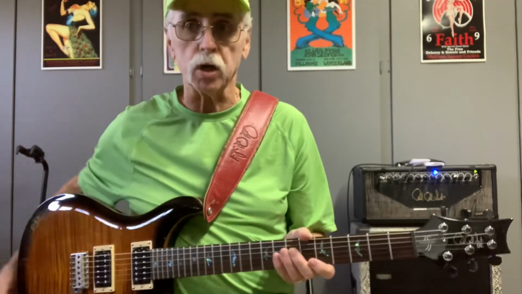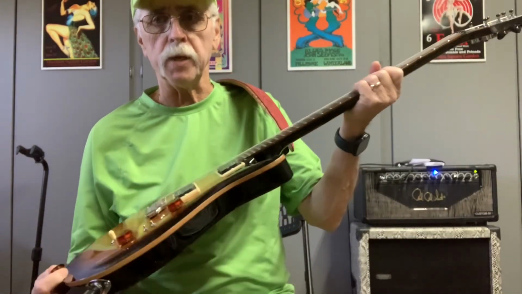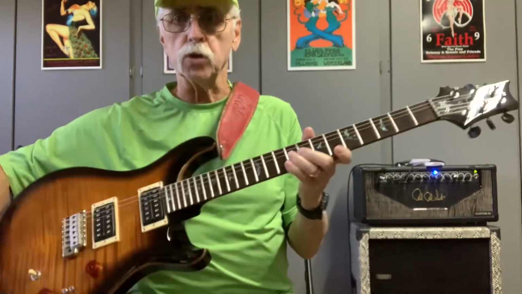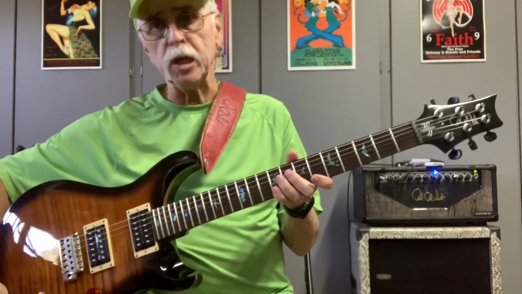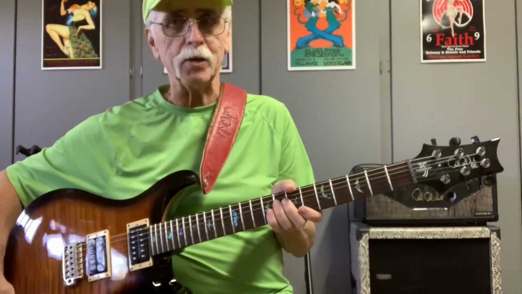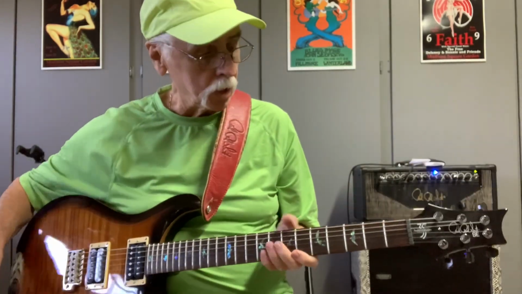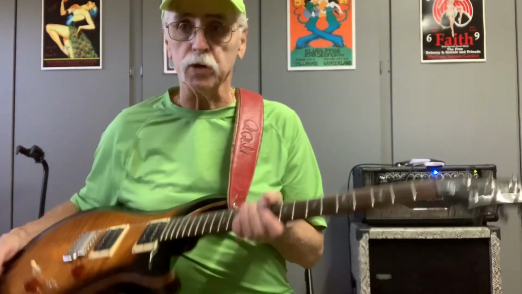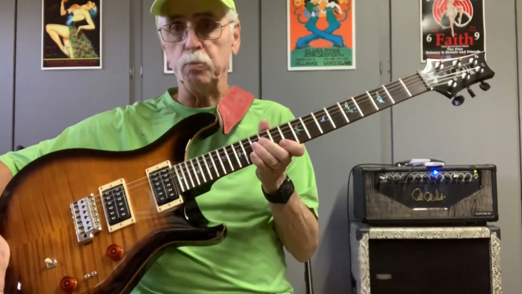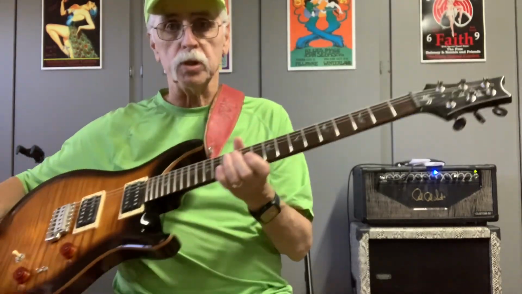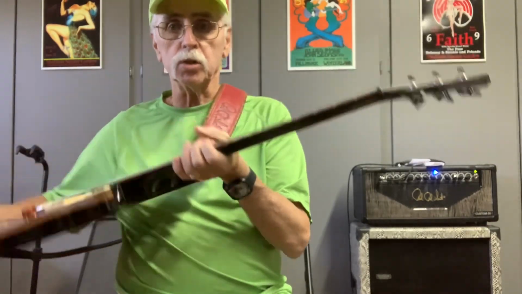Oh, before I get started, I just wanted to show you the guitar I'm playing today. This is the 35th anniversary Paul Reed Smith guitar. It would now be its 40th anniversary because they came out in 1985. Okay, so this is a beautiful guitar, solid mahogany neck and body. It's got a maple cap on it, flame maple. It's awesome. I put locking tuners on it.